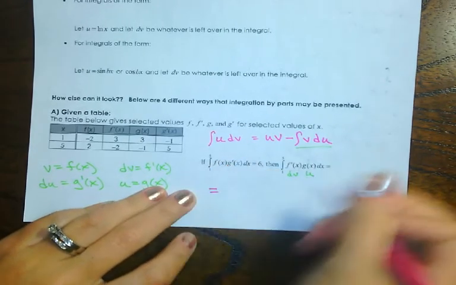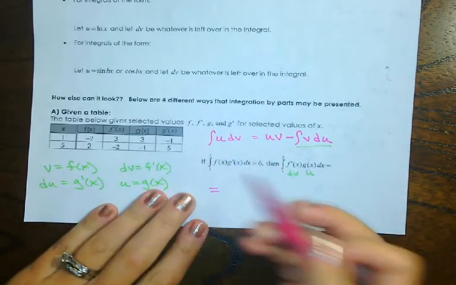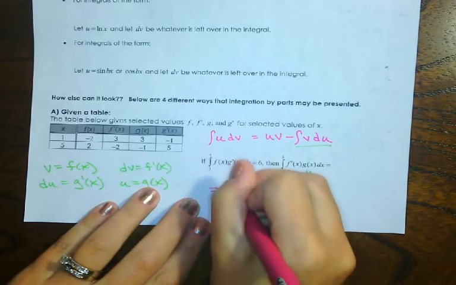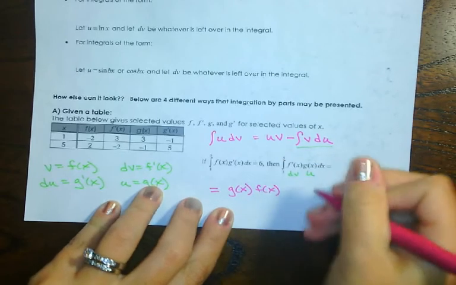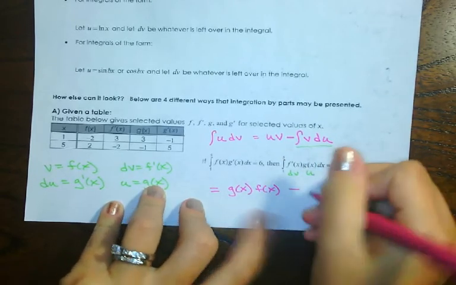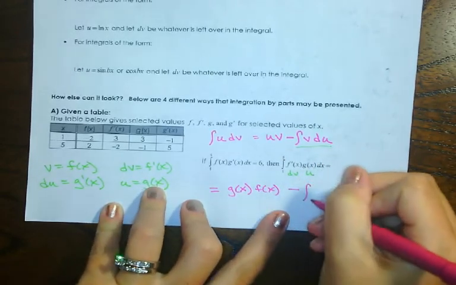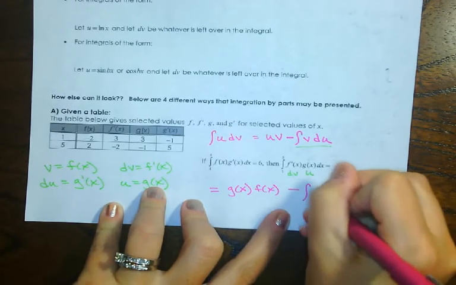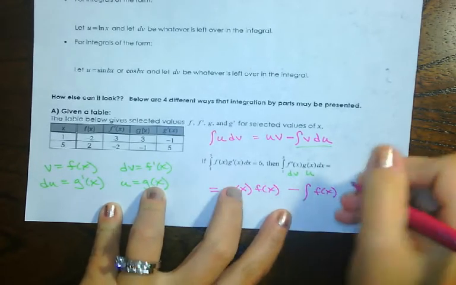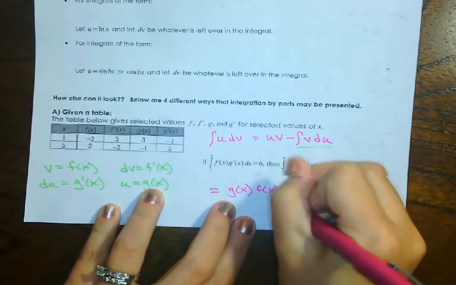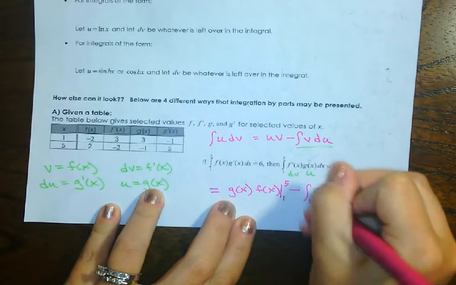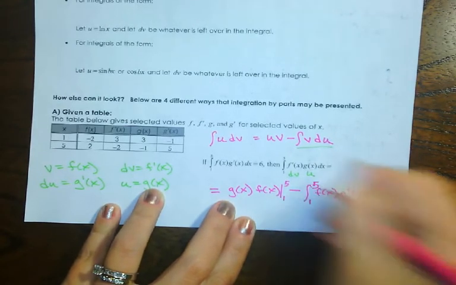So it equals uv minus the integral of v du. Then I'm going to go back and make it a definite integral, so this was from 1 to 5, and this was from 1 to 5.